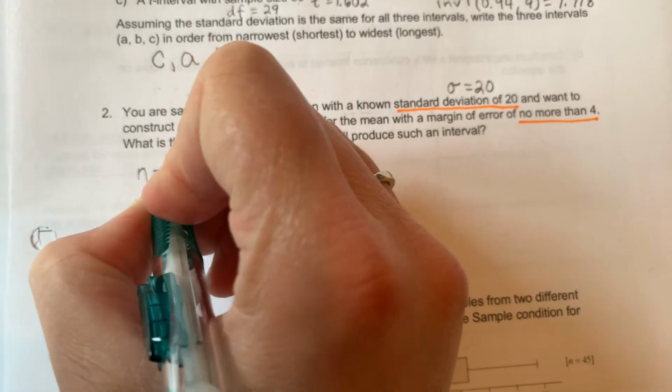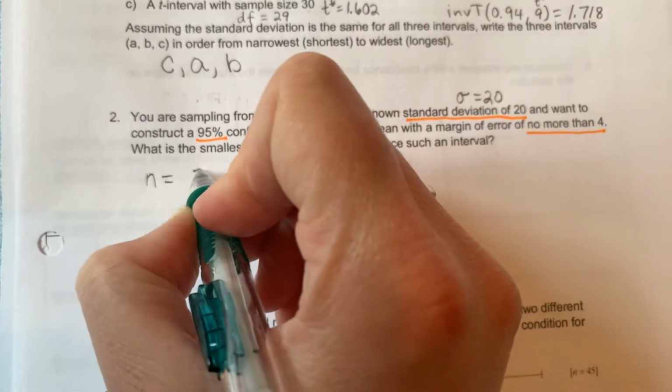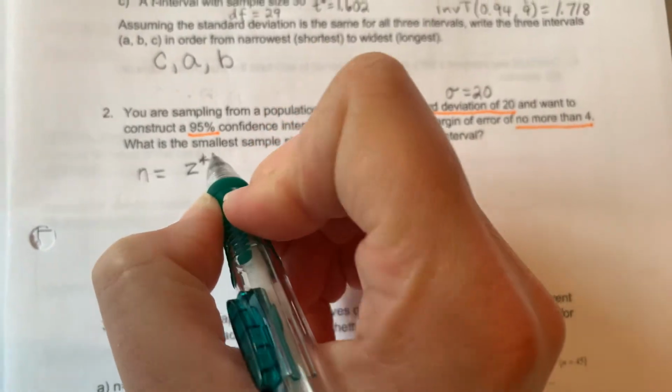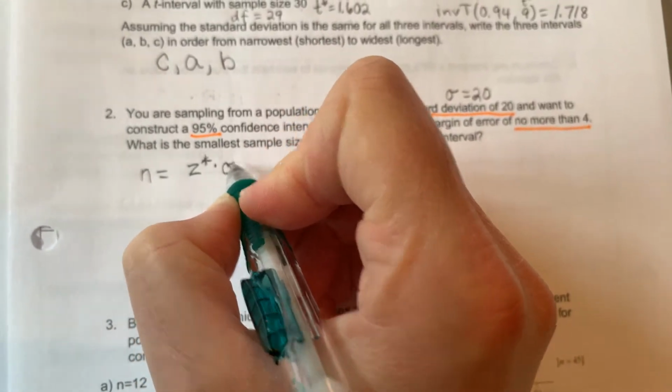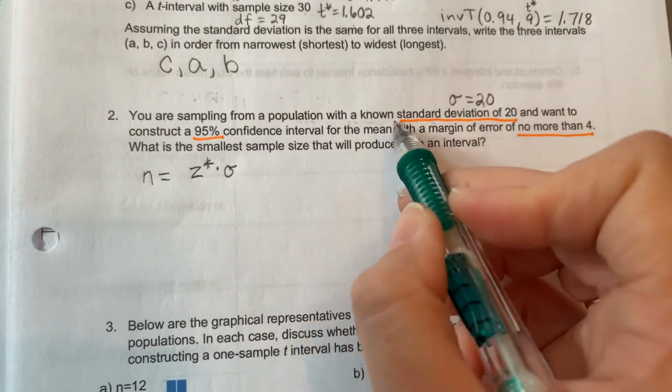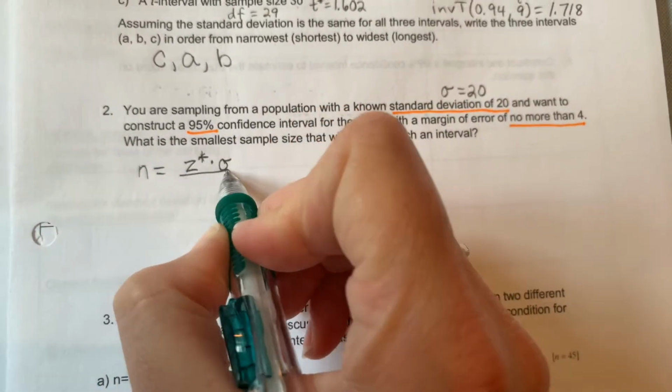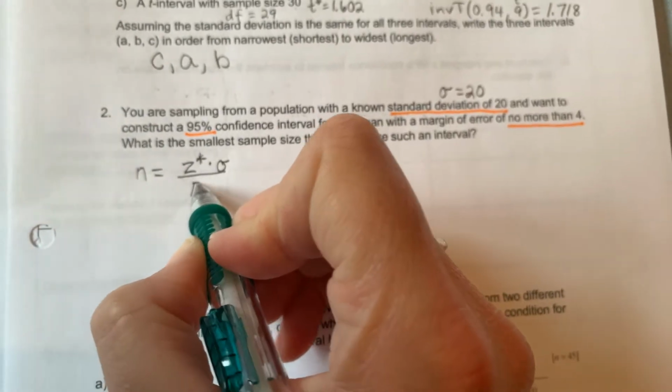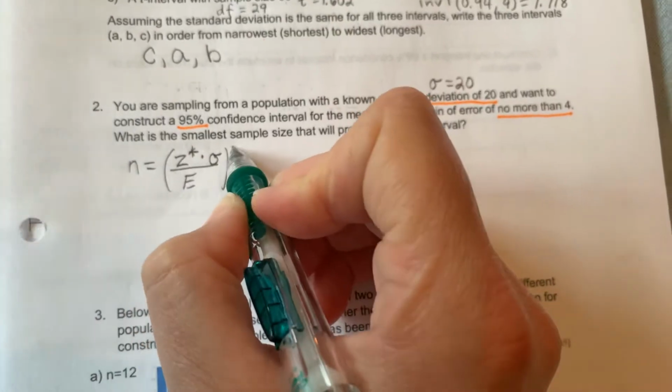We are going to need n is equal to... we don't know the degrees of freedom we should use, so we're going to estimate T star with Z star times sigma, what we think sigma to be. Again, if you don't know sigma, like it tells us it's known, you can use S as the estimate, and divide by E and then square all of that.